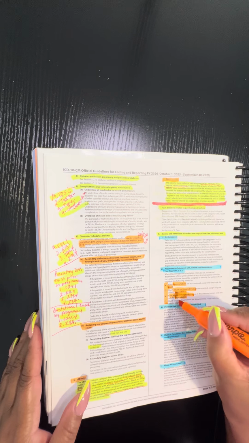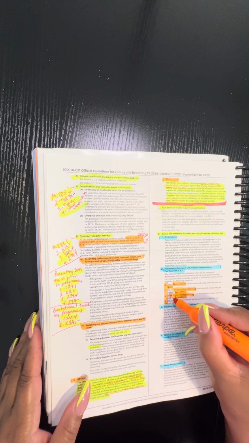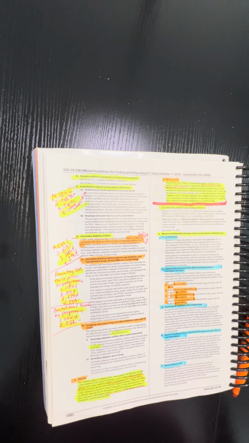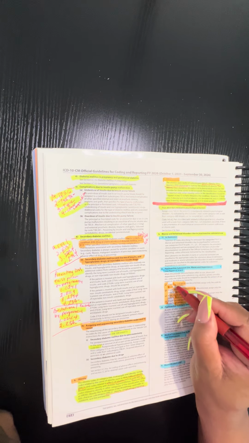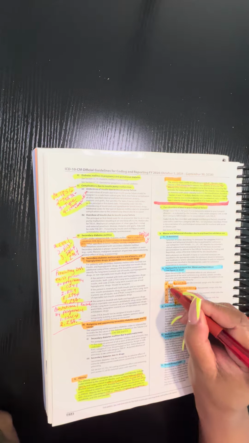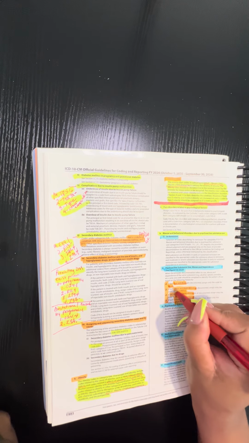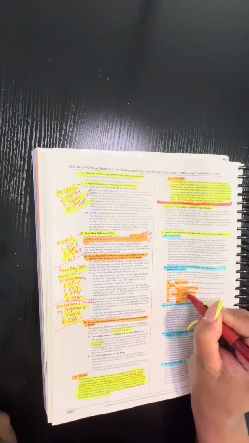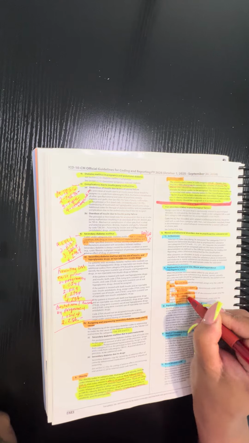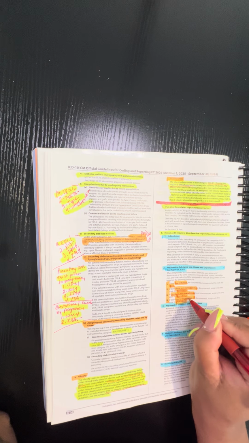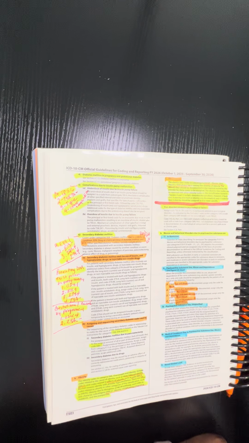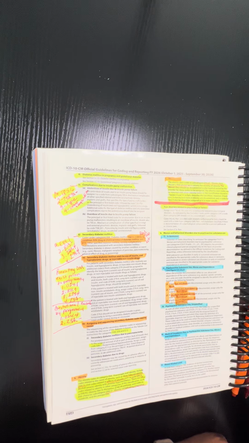And if they have both use and dependence, it's dependence. So how can we make that stand out is underline that, and it's going to be that. Underline this, and it's going to be that. Underline this, and it's going to be that. And underline this, and it's going to be that. That's how you make that stand out. Okay?